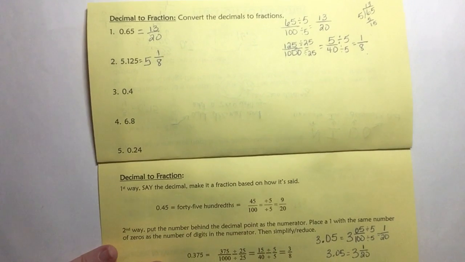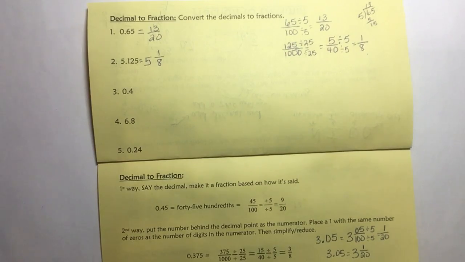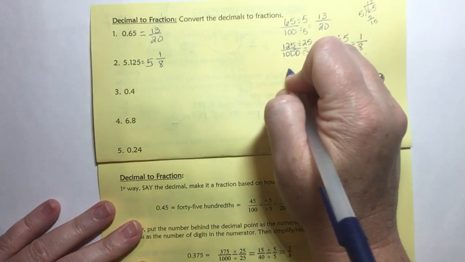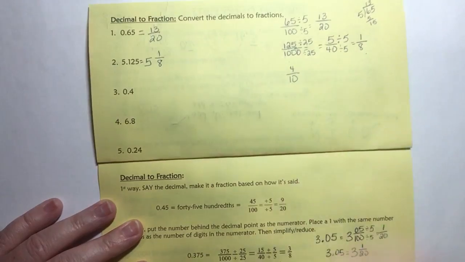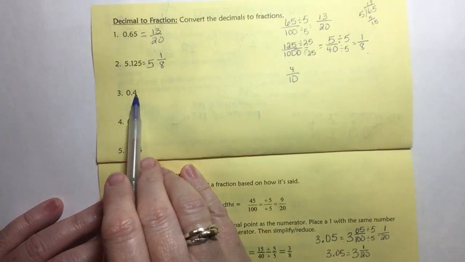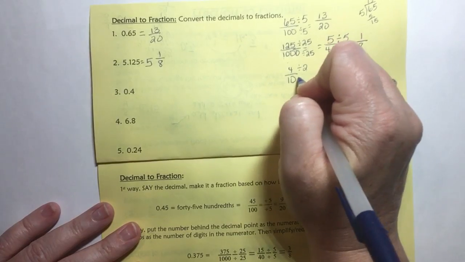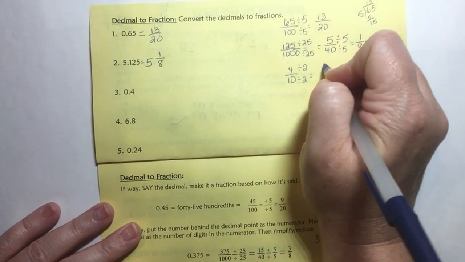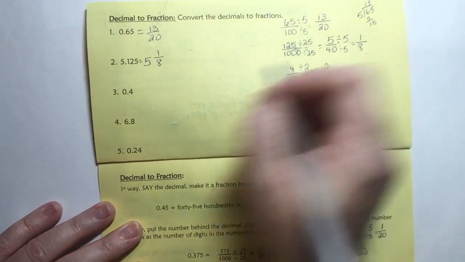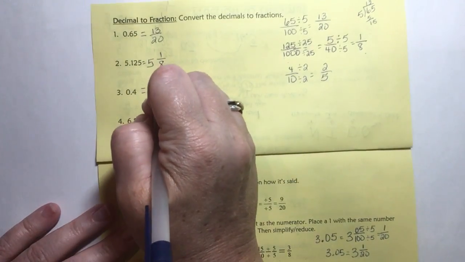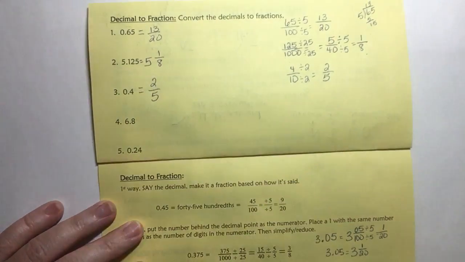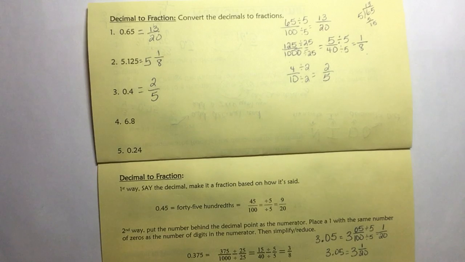Okay, so number 3, 4/10. Oh wait, pause it if you haven't done it yet. Okay, now 4/10. One number behind the decimal, 1 0. Divided by 2. 4 divided by 2 is 2. 10 divided by 2 is 5. So 4/10 is equivalent to 2/5. Go ahead and pause your video and try number 4.